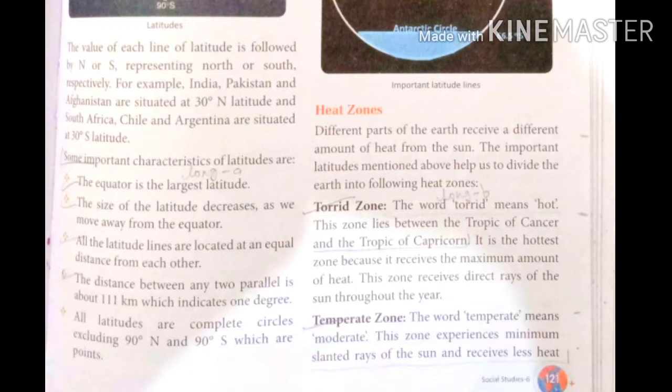And the distance between any two parallels or two latitudes is 111 kilometers, which indicates 1 degree. Means all the latitudes are located at an equal distance of 111 kilometers, which is 1 degree. All latitudes are complete circles except 90 degree north and 90 degree south, because they are at the poles and they are not a complete circle. They are points.